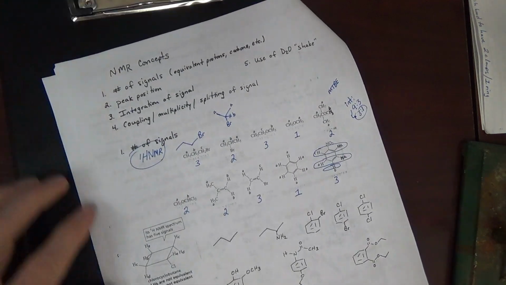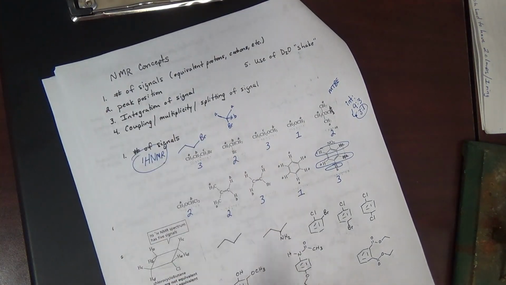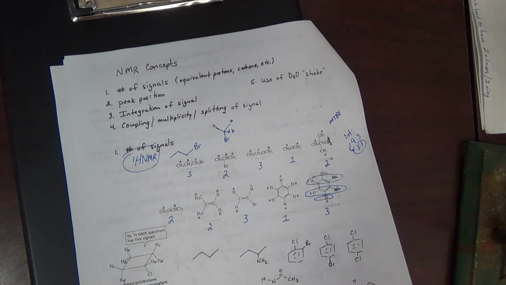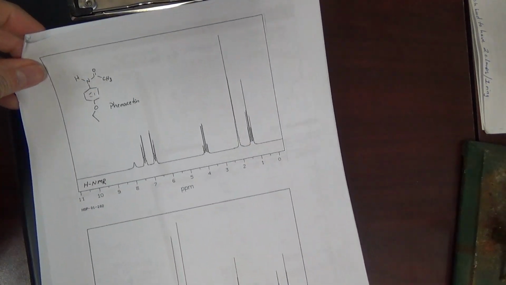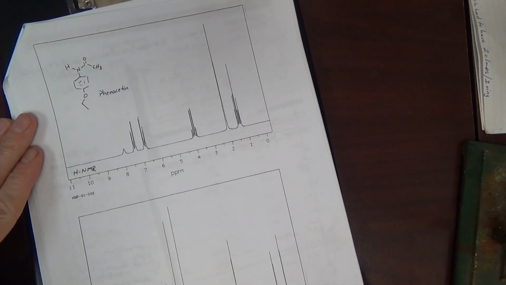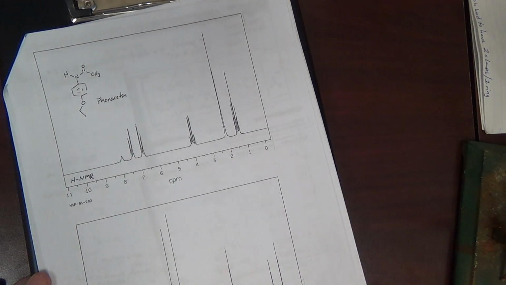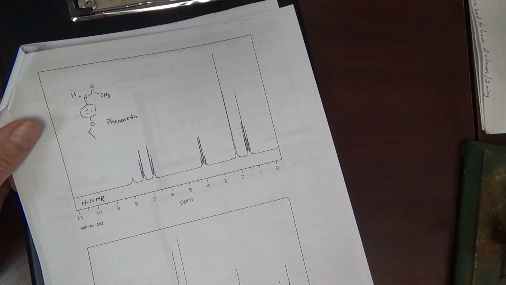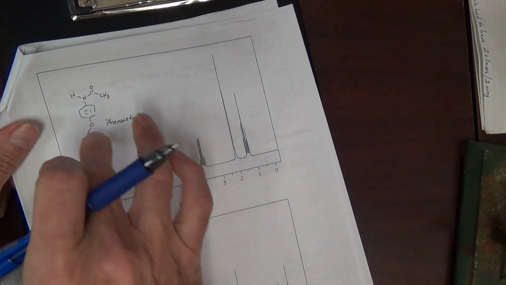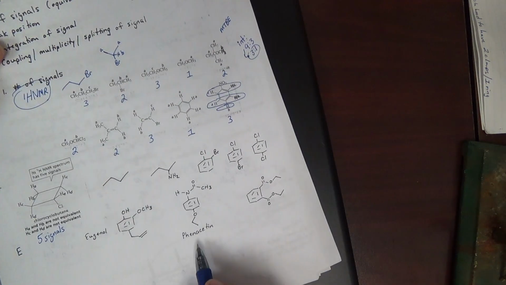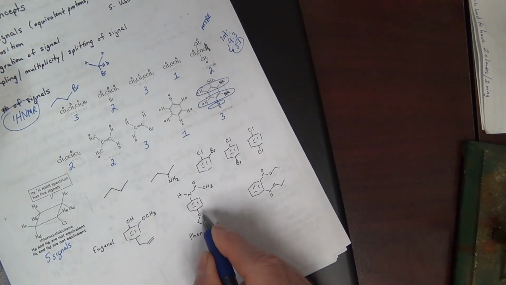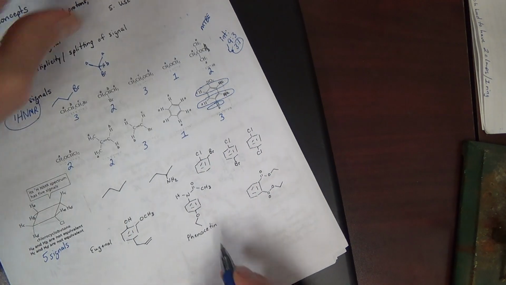Okay, the next thing we're going to look at is peak position. Where do we expect these signals to occur in the NMR? But before we move on to that, I'll give you the NMR of phenacetine here. Number of signals. You can't cheat because the number of signals are shown over here.